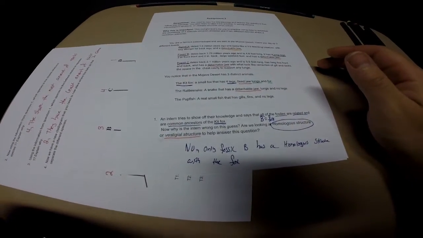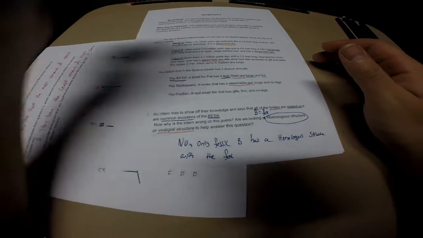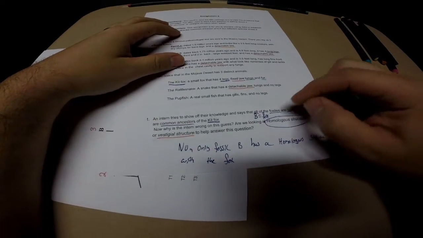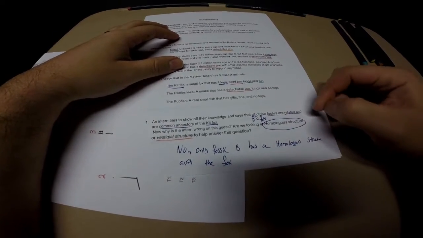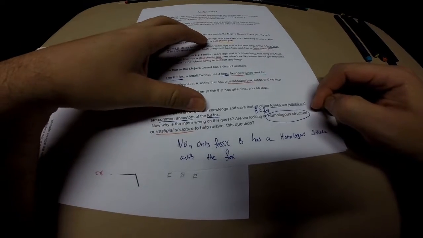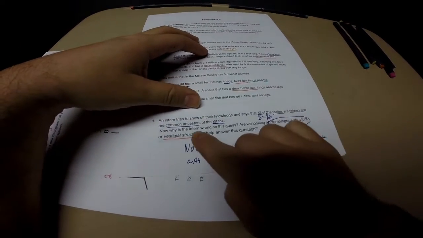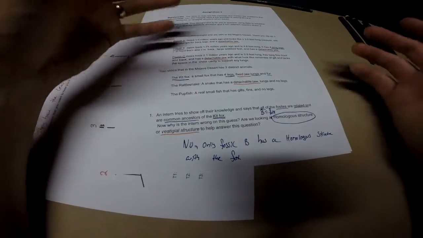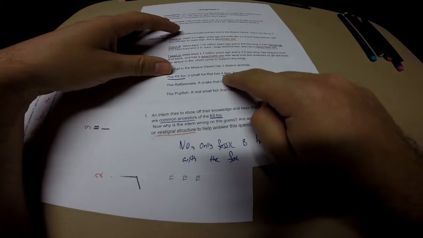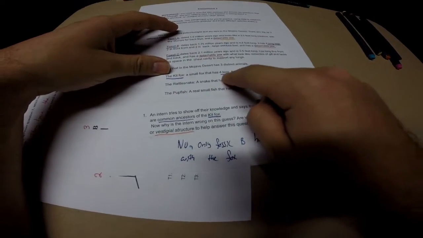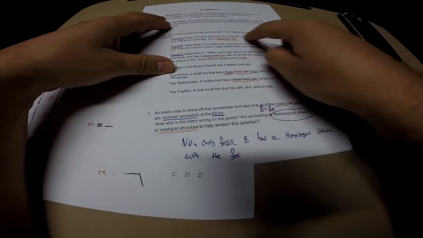So answer number 1, it's asking if the intern tries to show their knowledge and says that all the fossils are related and are common ancestors to the kit fox. Why is he wrong? Alright, so for the kit fox, I highlighted or underlined in color the 4 traits it has and compared them to everybody else.